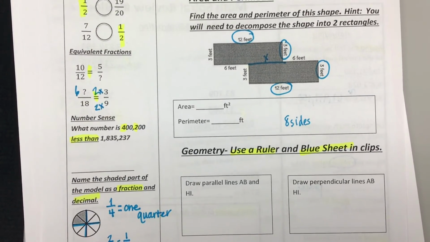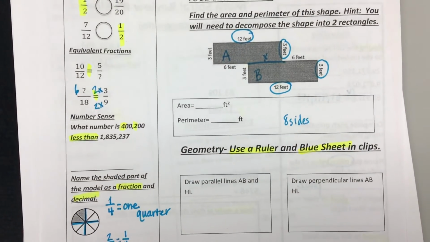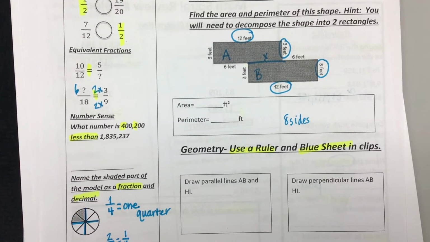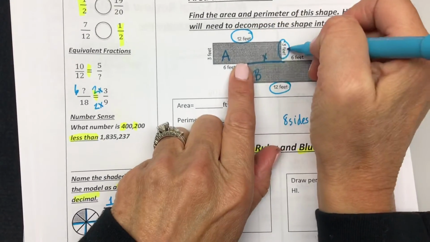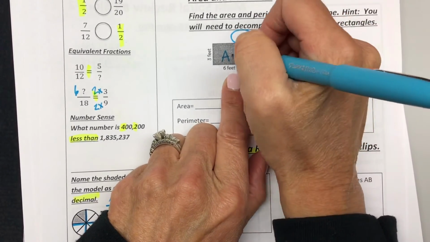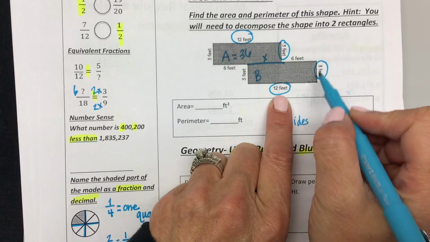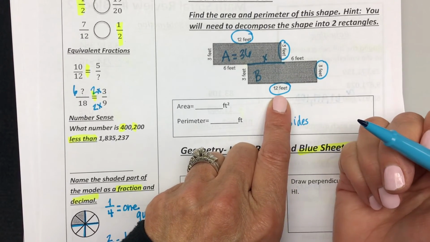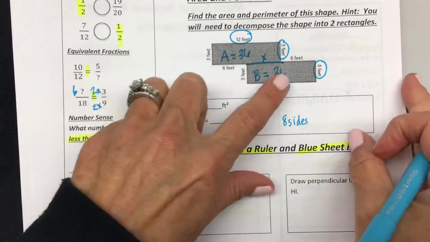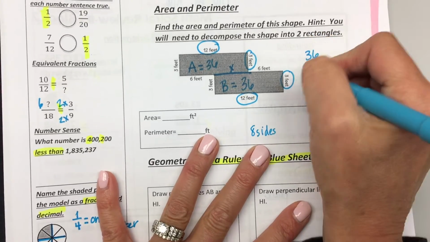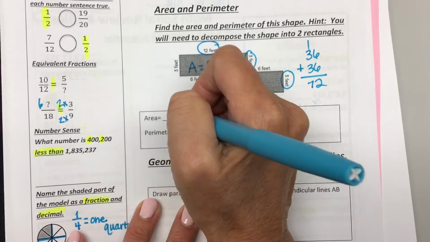Area. Okay, so I like to label them rectangle A and rectangle B. To find the area of rectangle A, what do I need to do? Olive? Right, that's our length and our width. So it's 12 times 3, which is 36. What do I need to do down here to find the area of rectangle B? Landon? 12 times 3, which is 36. And to find the area of the whole thing, I need to add the two areas together. So it's 72 square feet.